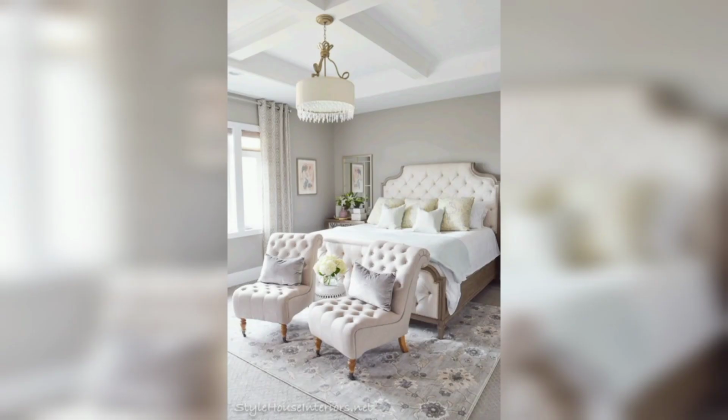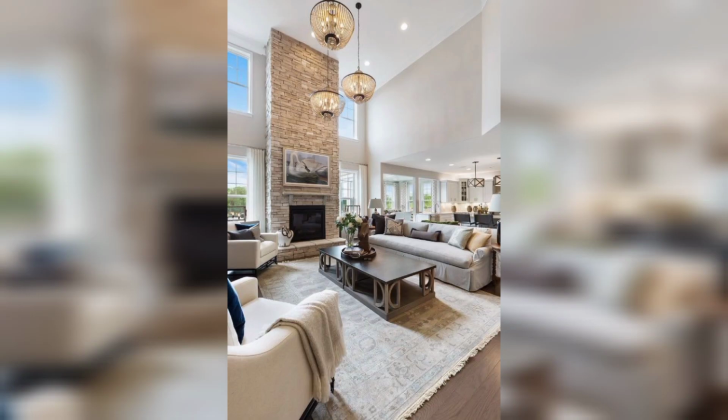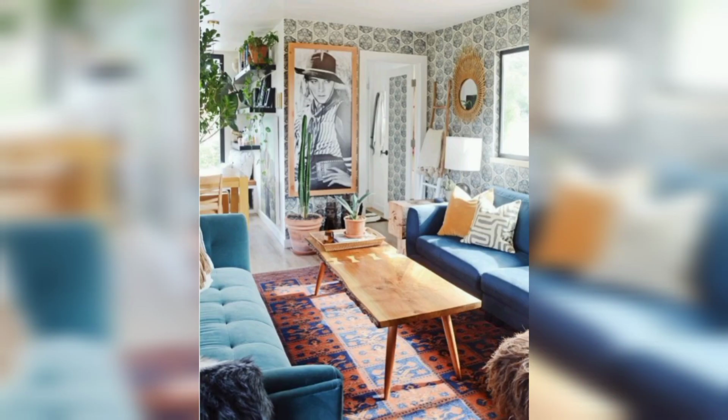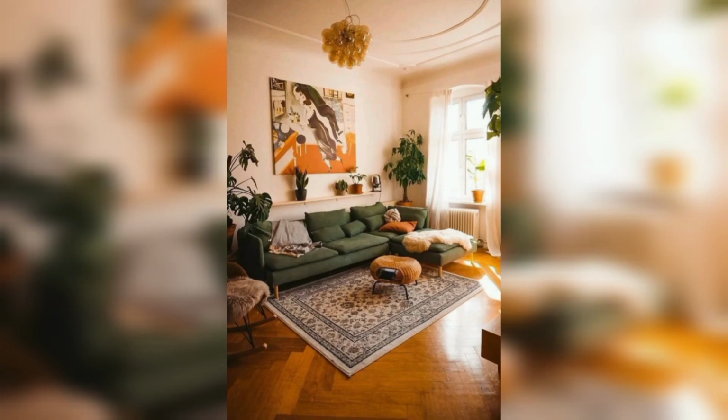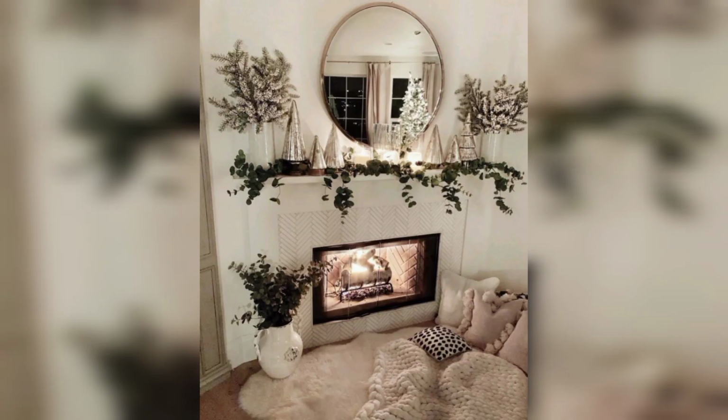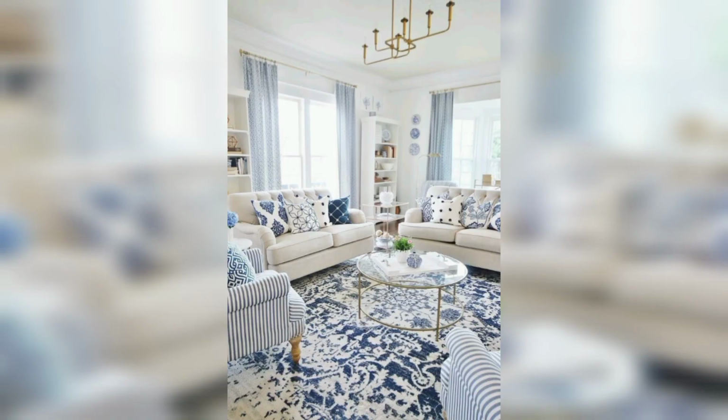For example, you might choose a Scandinavian theme characterized by minimalistic, light colors and natural materials. Alternatively, you could go for a coastal theme with beachy colors, nautical elements, and relaxed vibes. The key is to select a theme that speaks to you and creates the ambience you desire.